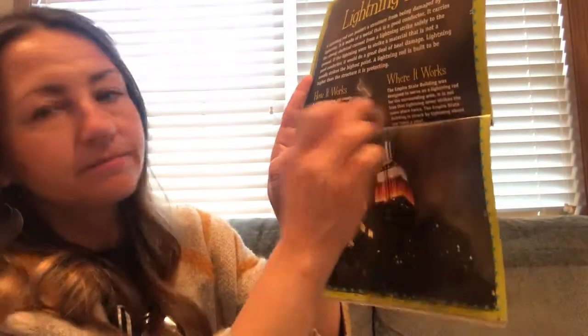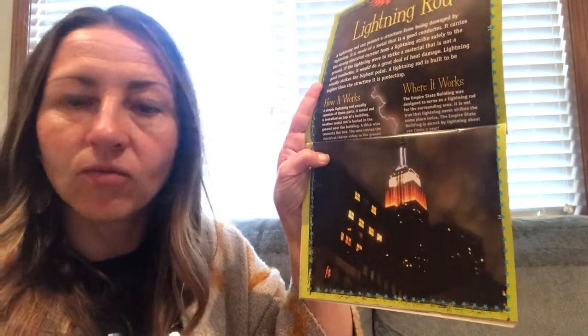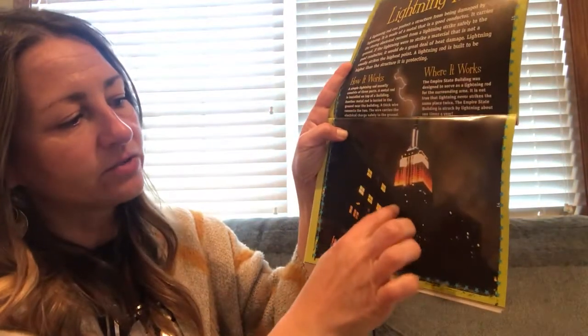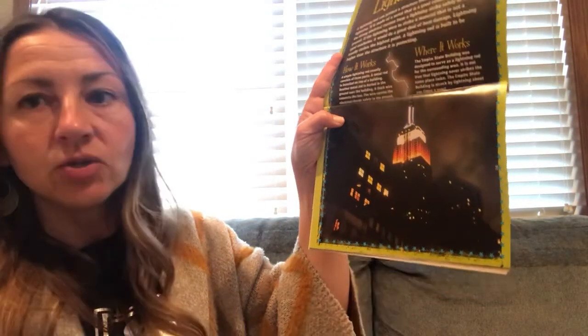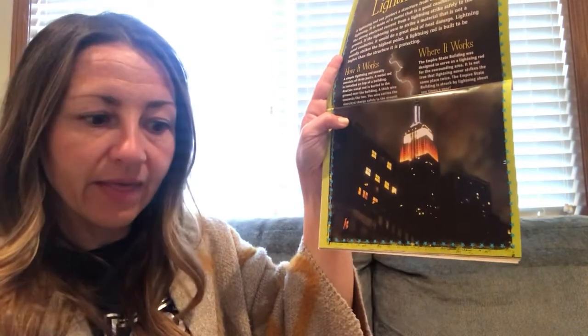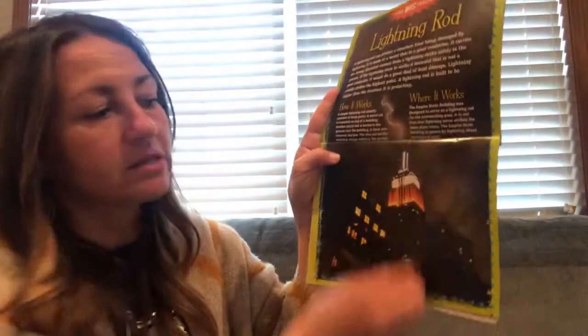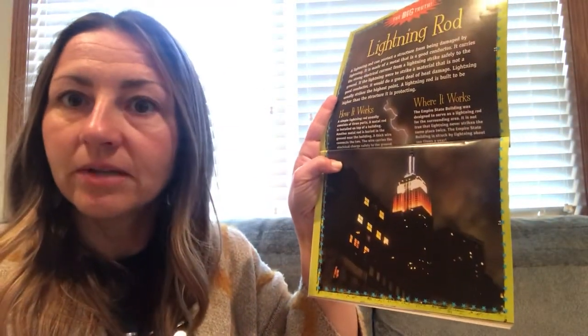So the lightning comes into the big metal rod, and then there's a wire that goes down the building to another metal rod, and then that leads the lightning or the electricity into the ground so that it doesn't damage the building. So that's kind of cool. Thought I'd tell you about that.